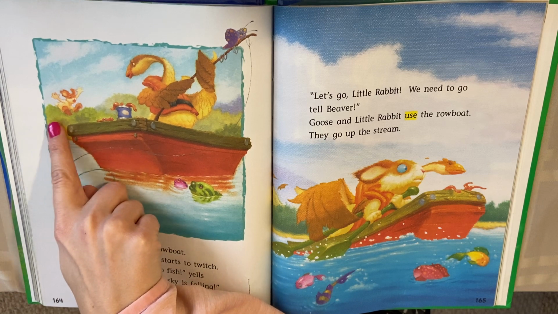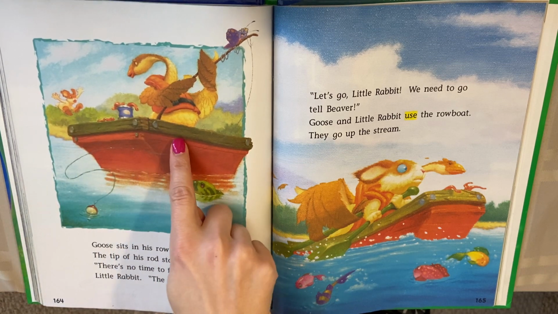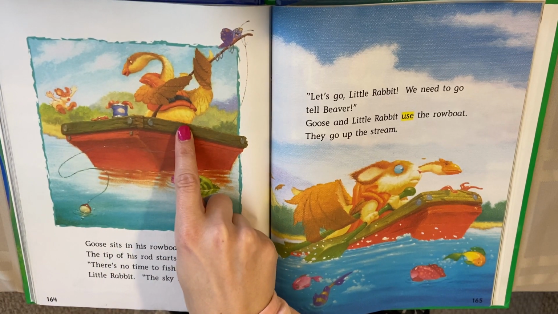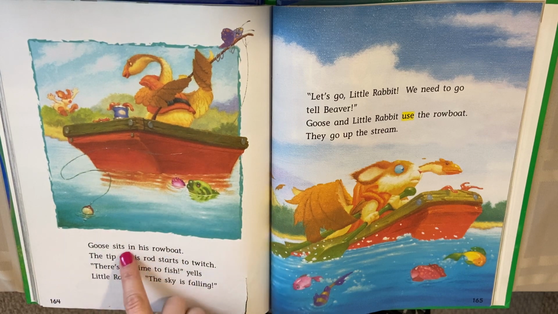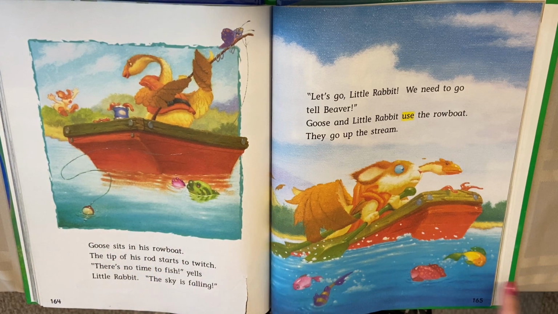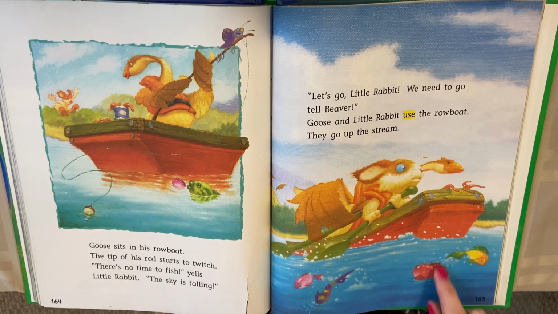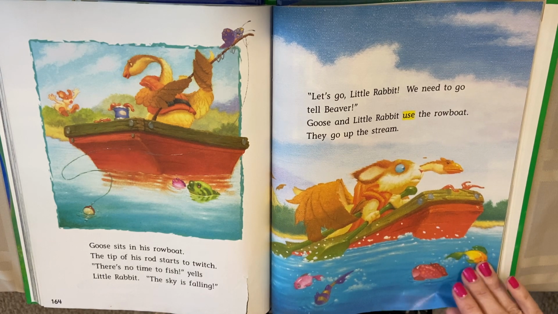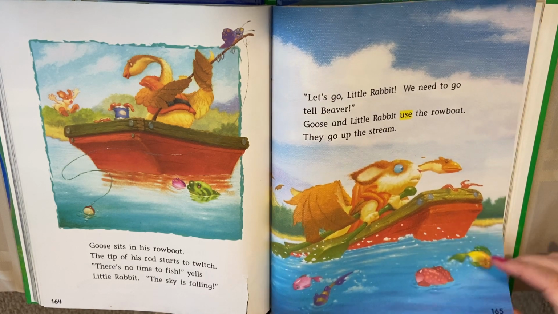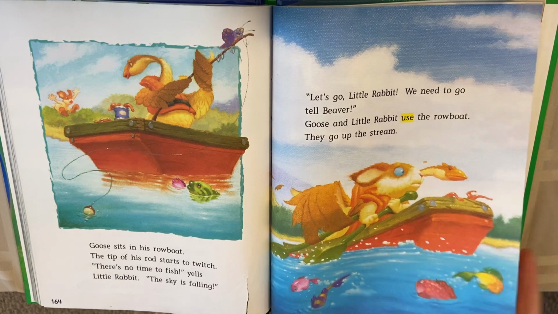So look what Little Rabbit's doing. He yells to Goose. He tells Goose, the sky is falling, right? No time to fish. So they run off to tell their friend. So they're going to go tell Beaver. They're rowing in the rowboat.